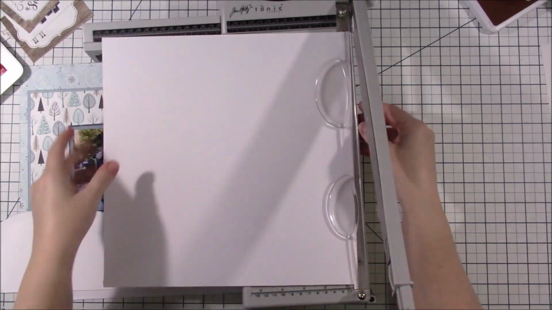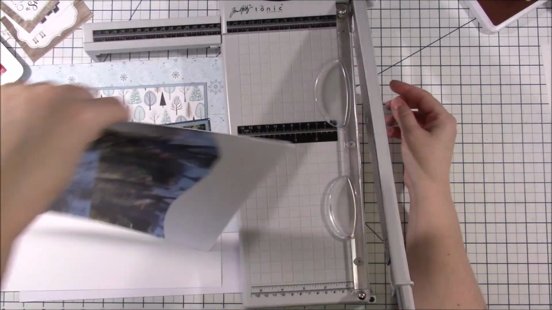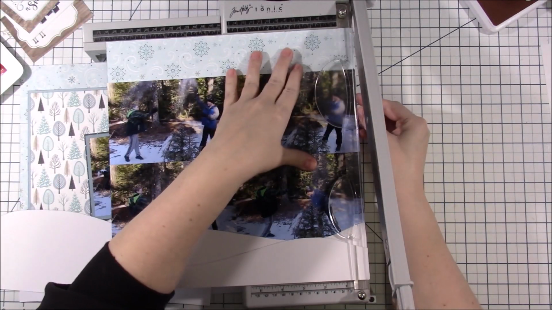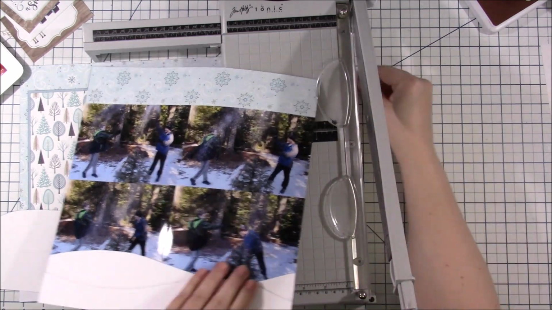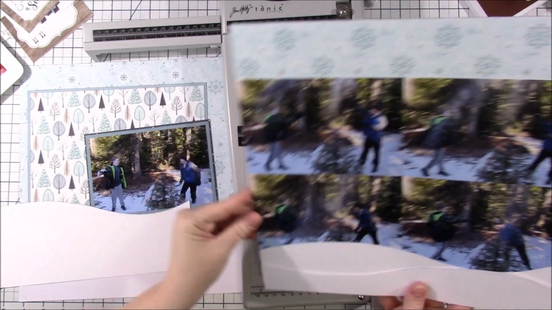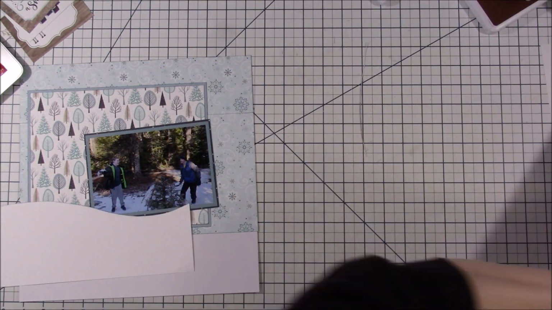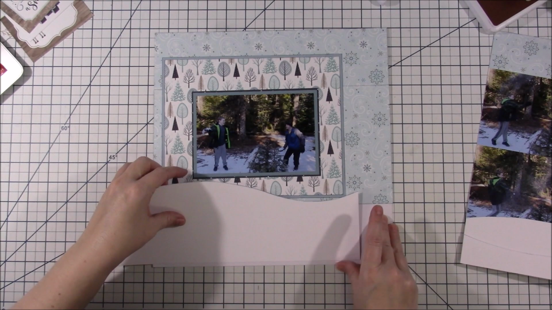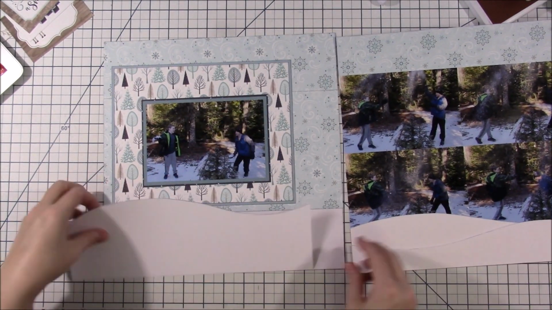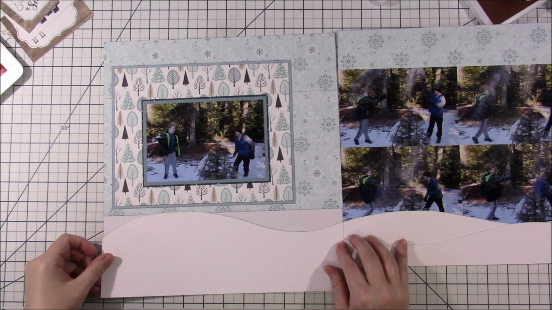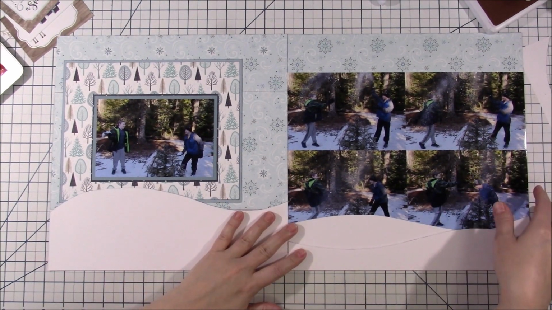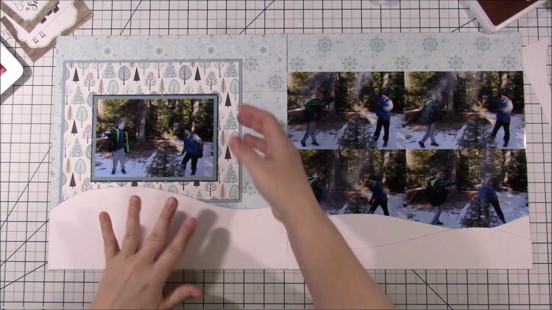So this is kind of where I run into a little bit of an issue. You saw at the beginning of this video, I had pre-cut all these little snow hills lined up with each other so that they would look like one continuous hill. But when I go to this side, of course, it's not going to be as low down. If I put it as low down, so it has that smooth transition from the left page to the right page, then some of the white cardstock shows from behind.